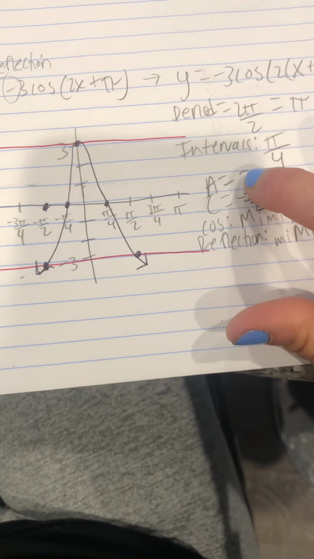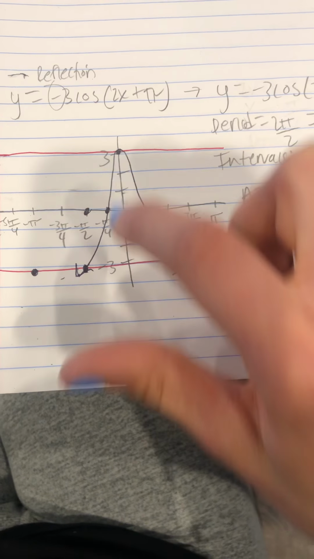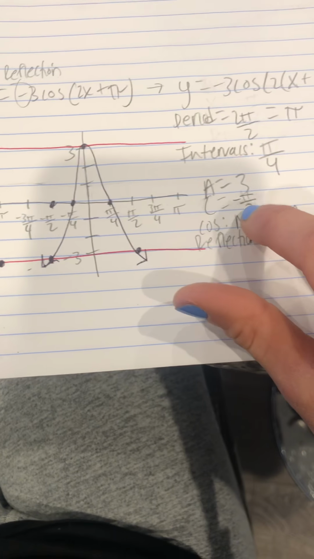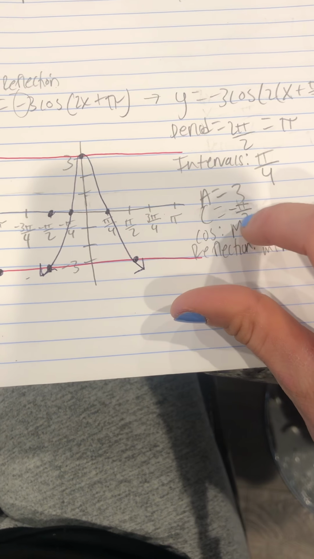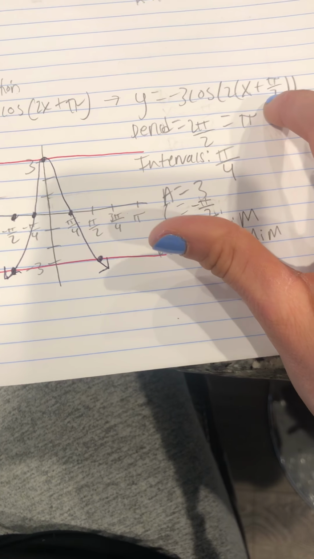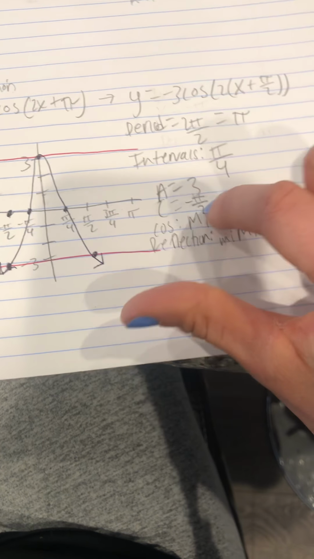So my amplitude is 3, so I'm going to draw my max at 3, my min at -3. I don't have any vertical shift, so I don't have to worry about that. So now my phase shift is negative pi over 2. Remember, we factored out a 2, and it's the opposite value.